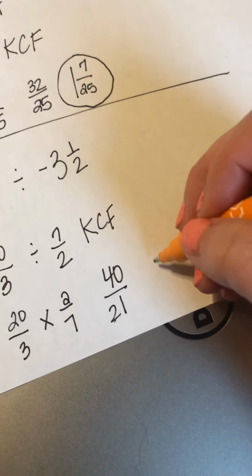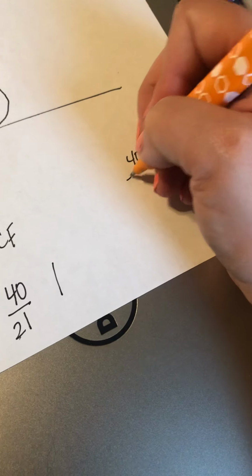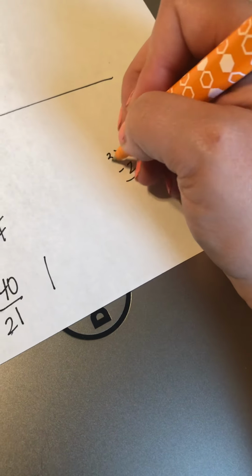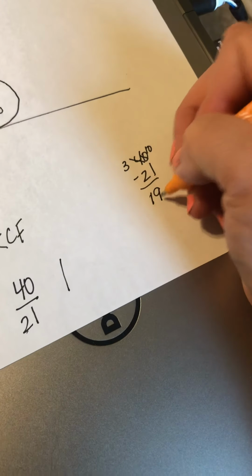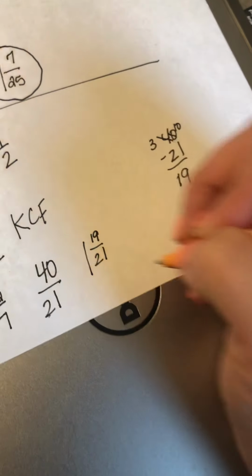21 will go into 40 1 time without going over. And then I'm going to go over here and do my subtraction to see what the difference is there. Looks like it's 19. So 19 is going to go in my top number. 21 is going to be my denominator.